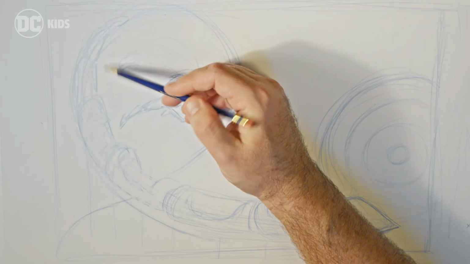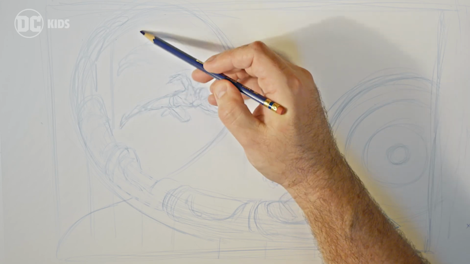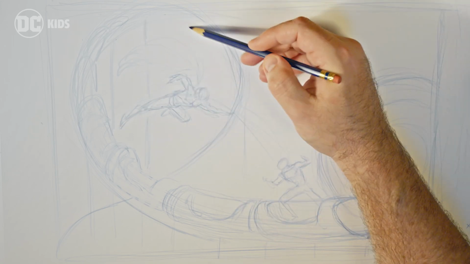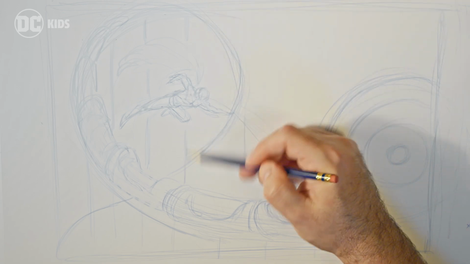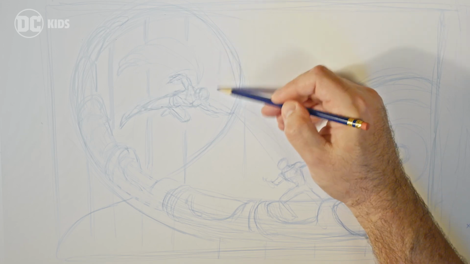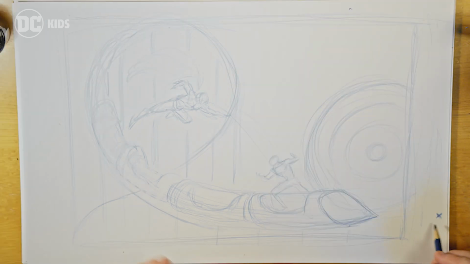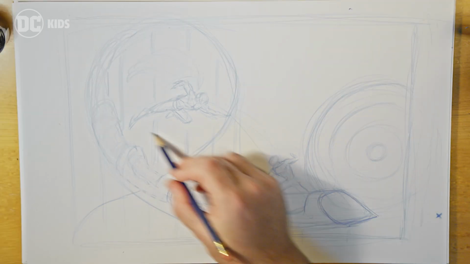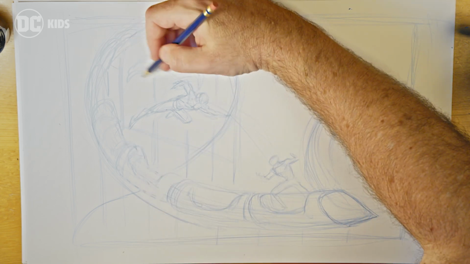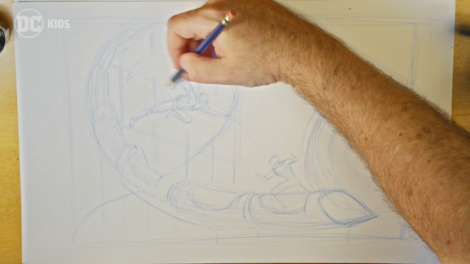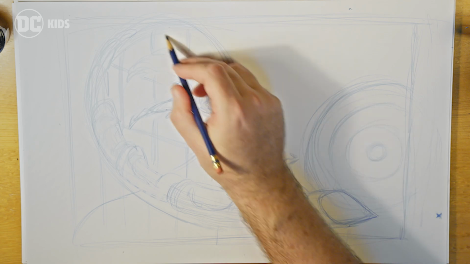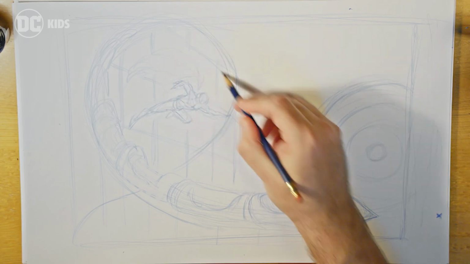So with the roller coaster, we've got the support struts that I'm going to start filling in here in blue. For this one, I'm going to use the vanishing point to give myself an indication of how the support struts are going to go from this point and in that fashion.